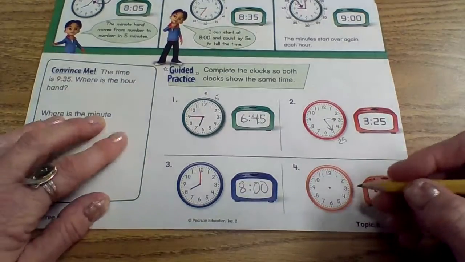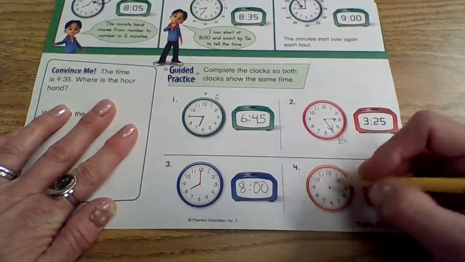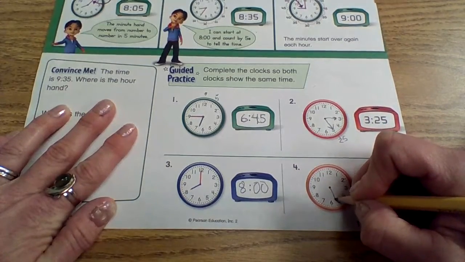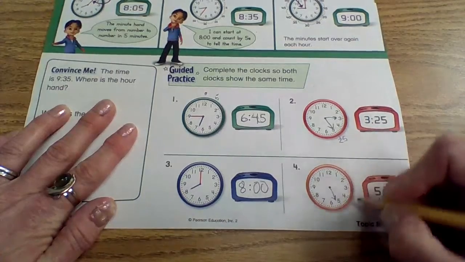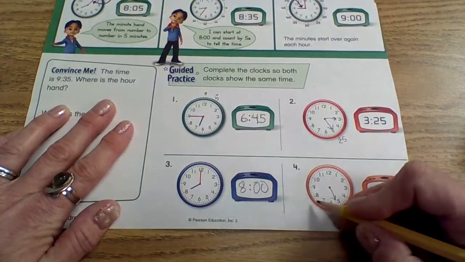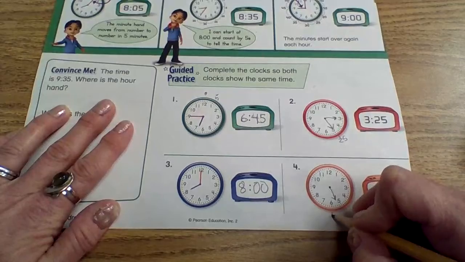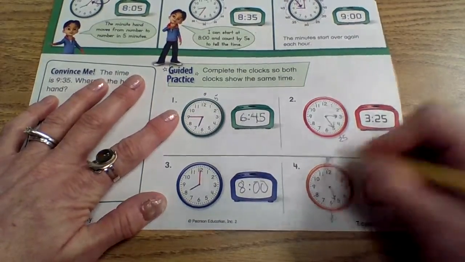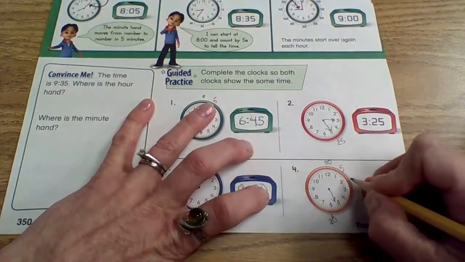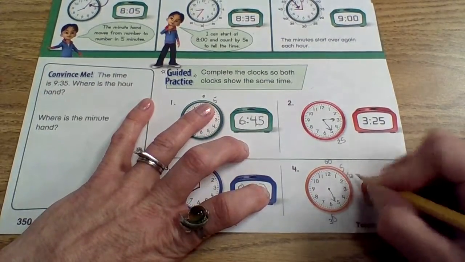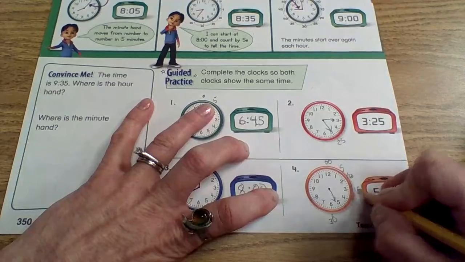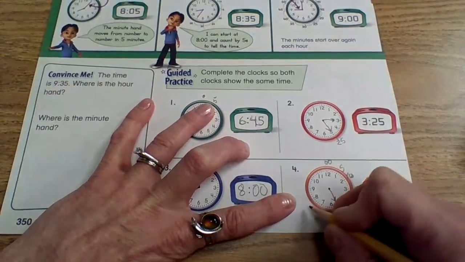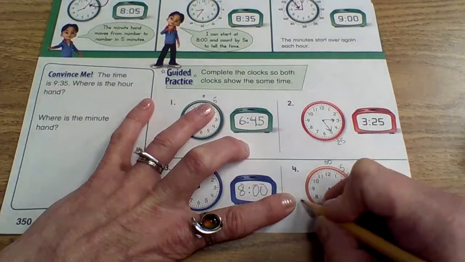So we want to take that if you want to, you can start with the hour hand. So where it's closer past the, here's the 30. Let's skip count again. Okay, so 5, 10, 15, 20, 25, 30, 35, 40.